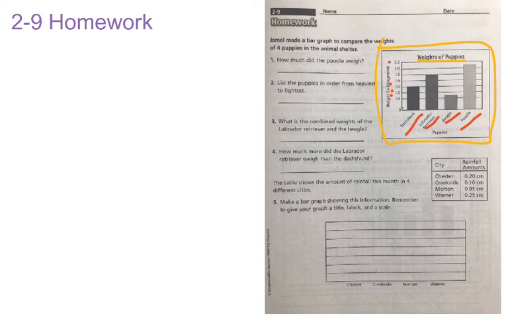Okay, number 1 through 4. It says Jamal made a bar graph to compare weights of 4 puppies in the animal shelter. How much did the poodle weigh? Well, we need to look for the poodle, and we can see the poodle is right here. The poodle is our last one, and it's the lightest shade of gray. We can see that the 20-pound mark is here, and the 22-pound mark is here. So we need to figure out what falls in between 20 and 22, and that would be 21. So we know the poodle weighs 21 pounds.